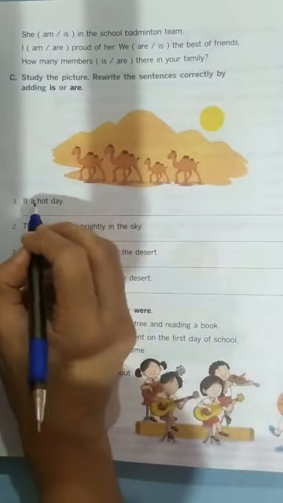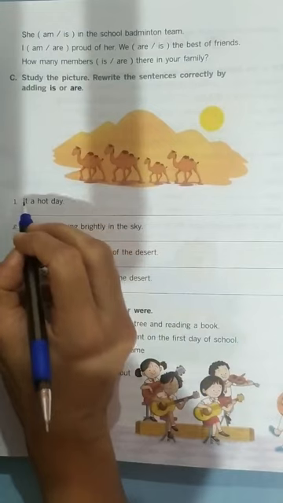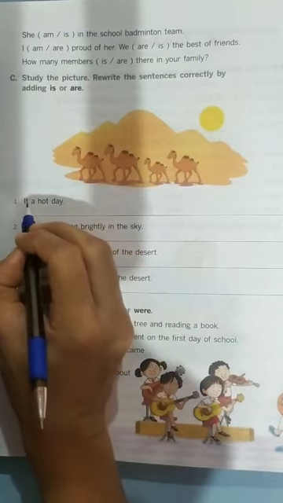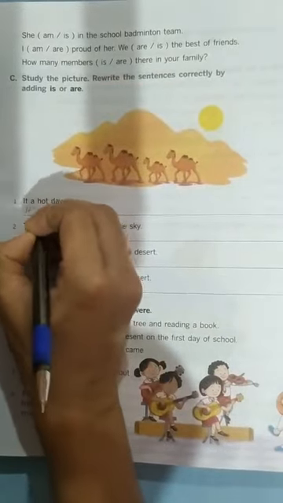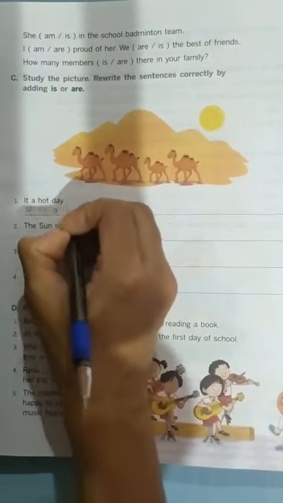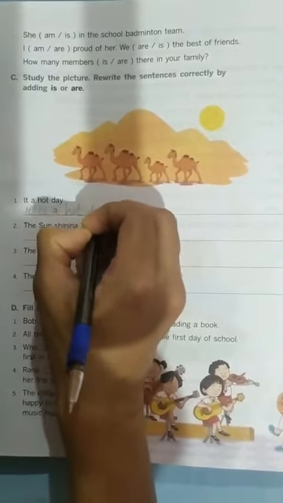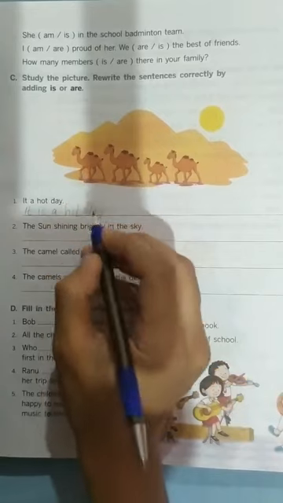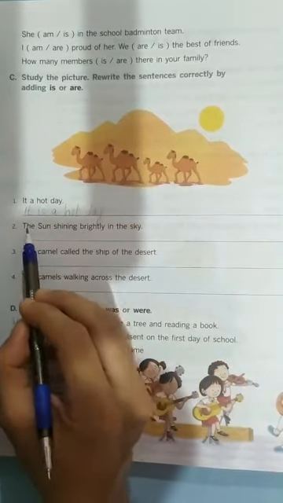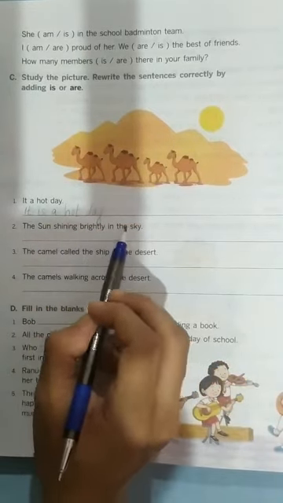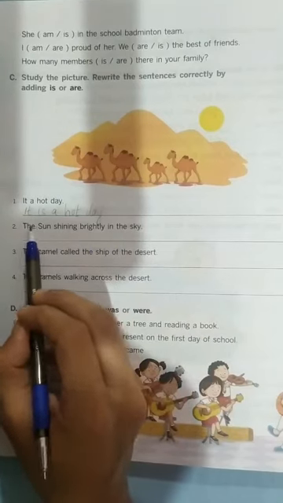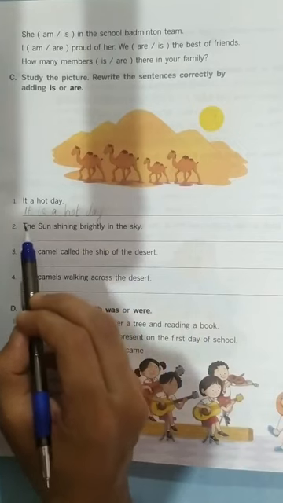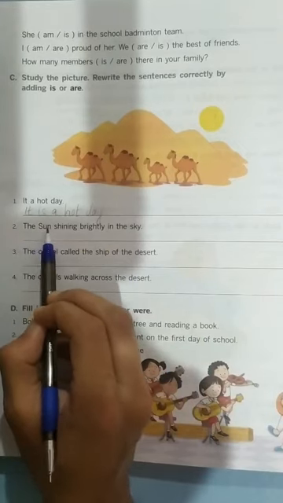First one, it a hot day. It is a singular noun. So we should add is after it. It is a hot day. Please write it down in your textbook. Second one, the sun shining brightly in the sky. First of all, you should look at the noun. Check whether the noun is singular or plural.